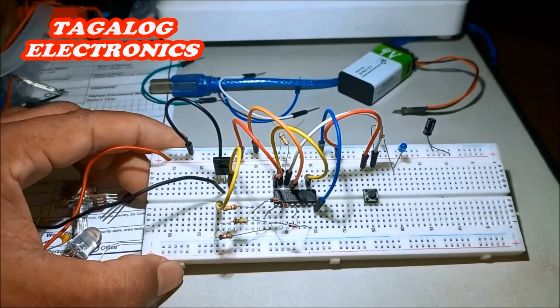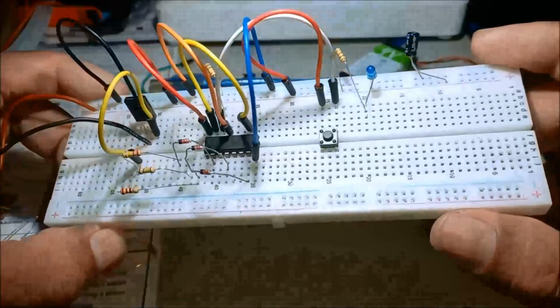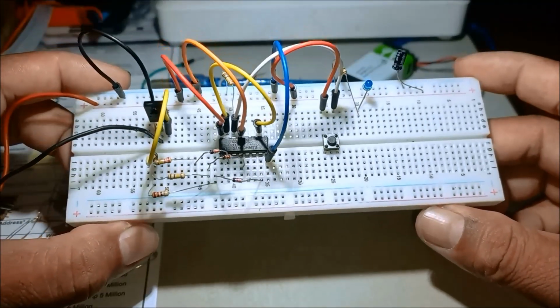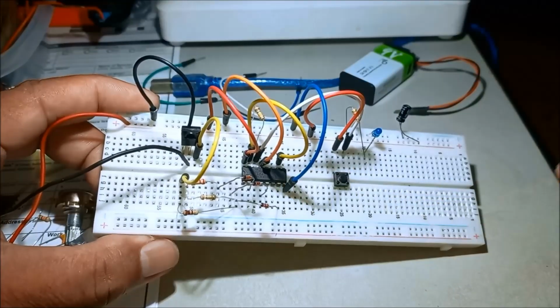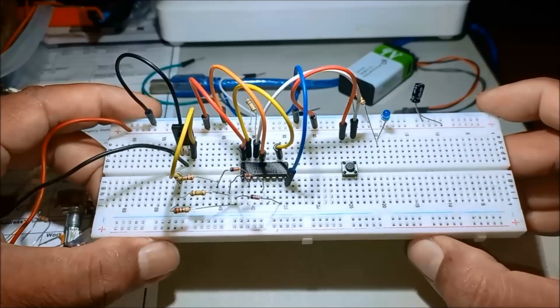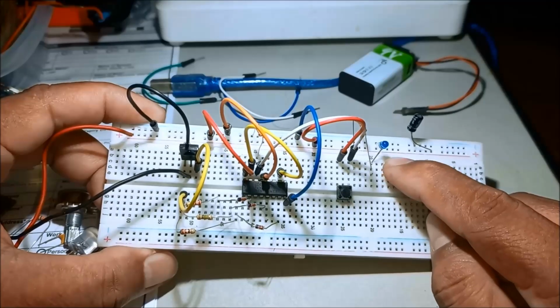New project. This is our new project: a dimmer switch using the 4017 IC, the main component. And then here we have the power indicator.